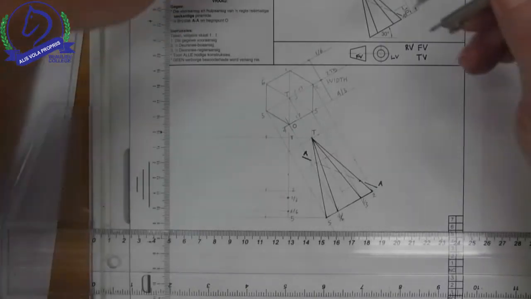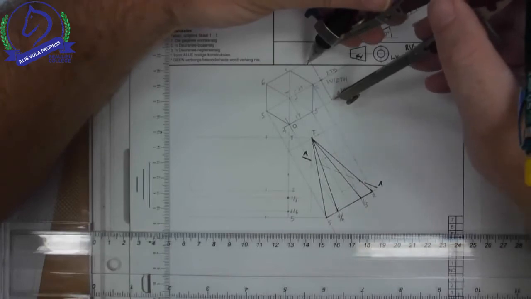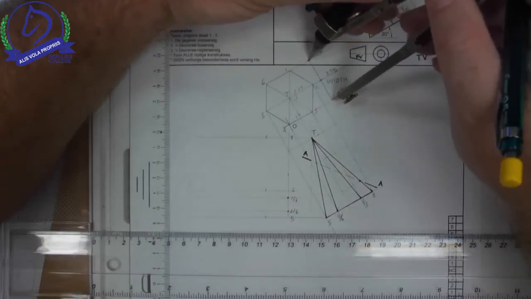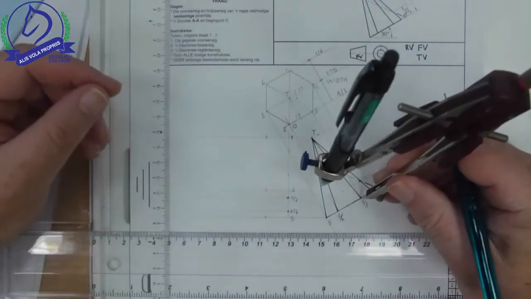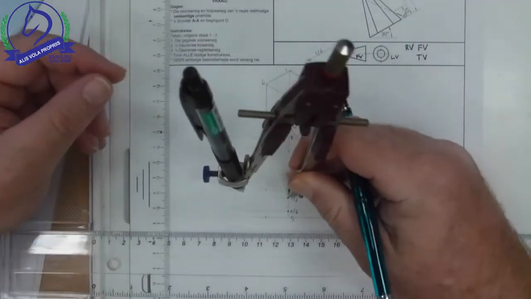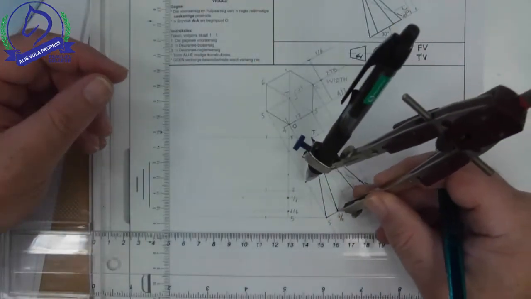The last side I need to do is point 1 and 6. So I'm going to take this width dimension here. I need it at point 1, so I follow the height level at point 1 and at point 6.